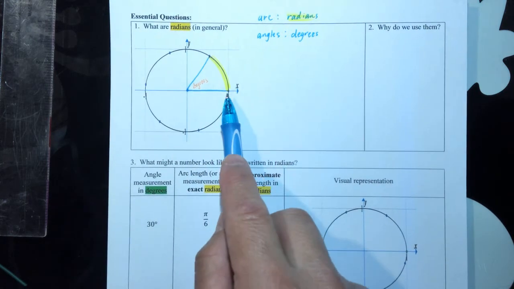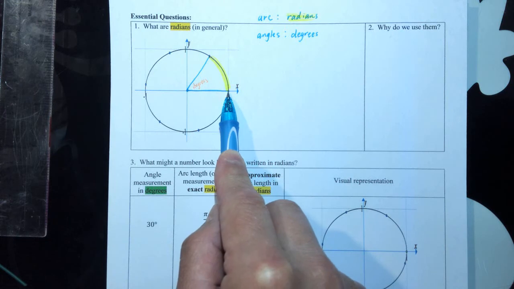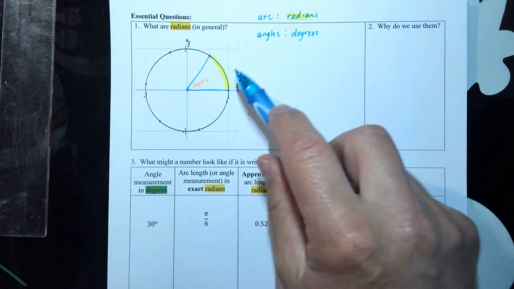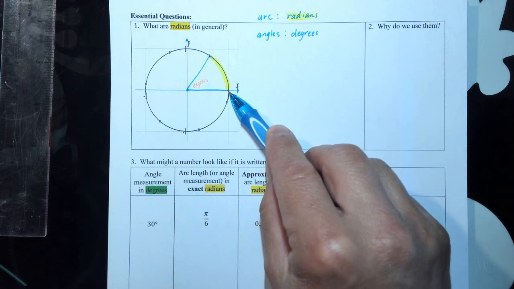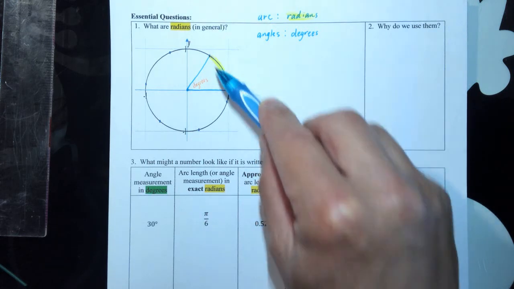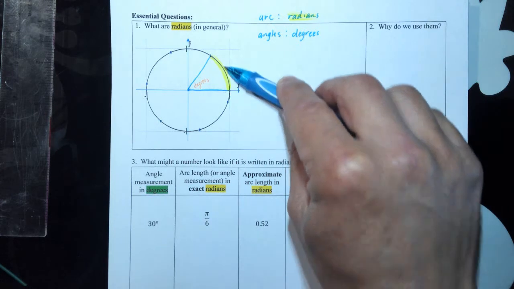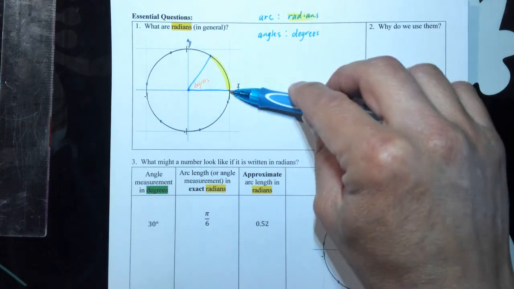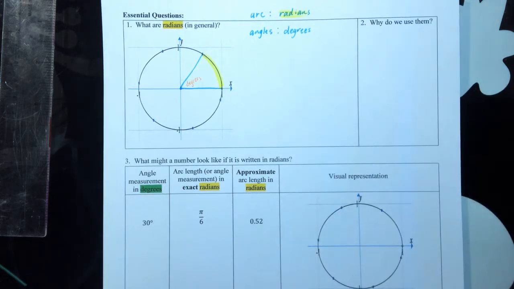It wouldn't make sense to say the distance from Earth to Mars is 57 degrees. That makes no sense. But you could say the distance from Earth to Mars is 50,000 miles. You're talking about the length of this arc, and that's what radians are. 50,000 miles would be the approximate answer.